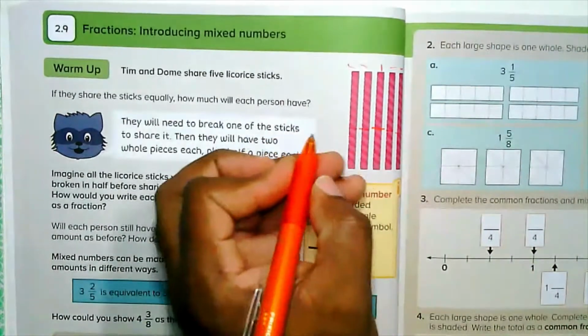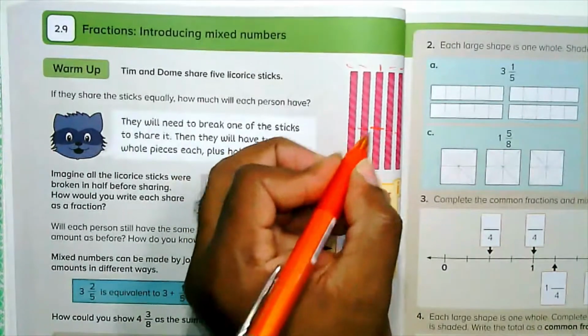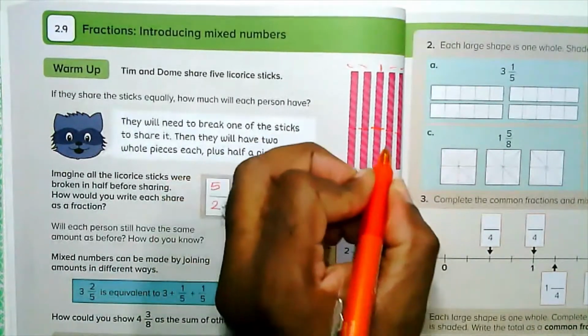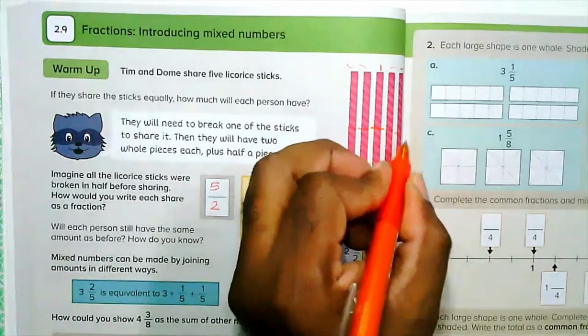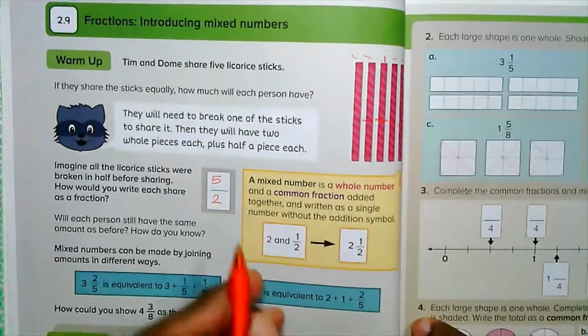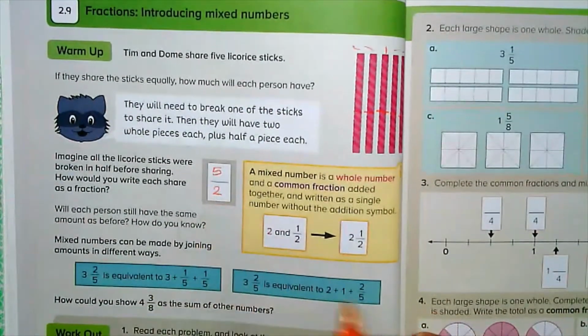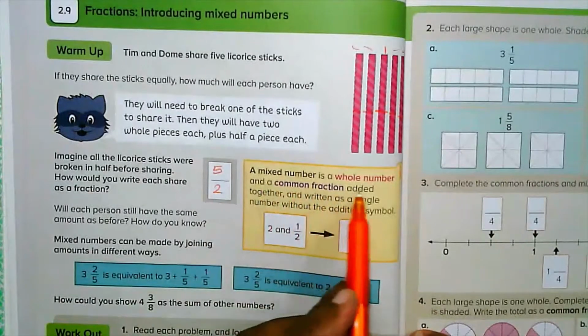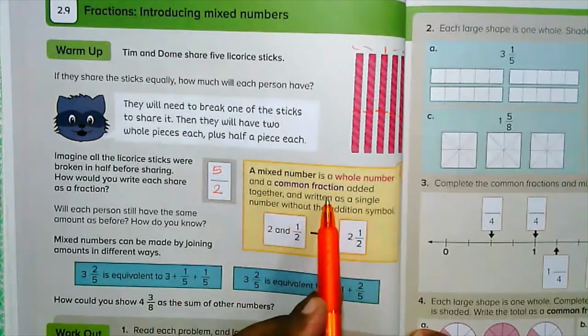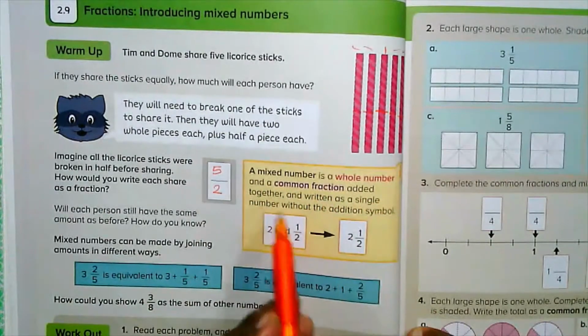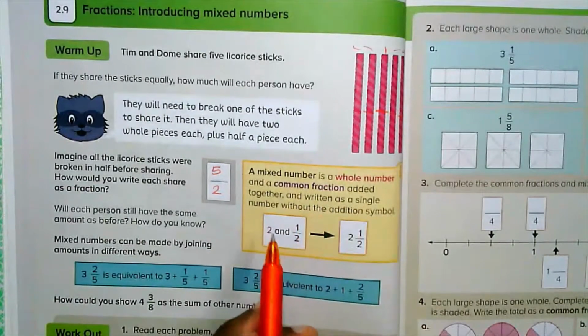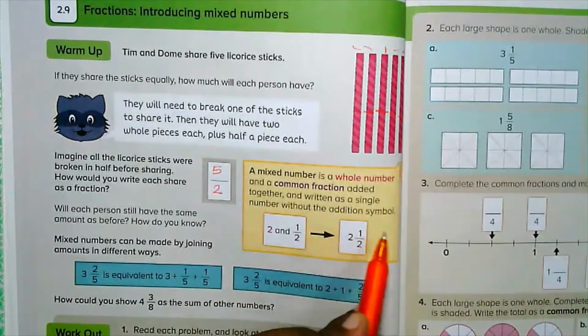So for Tim we have 1, 2, 3, 4, 5, and for Dom we have 1, 2, 3, 4, 5. So 5 over 2, 5 halves. A mixed number is a whole number and a common fraction added together and written as a single number without the addition symbol.